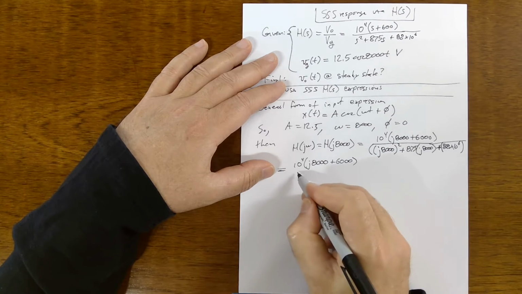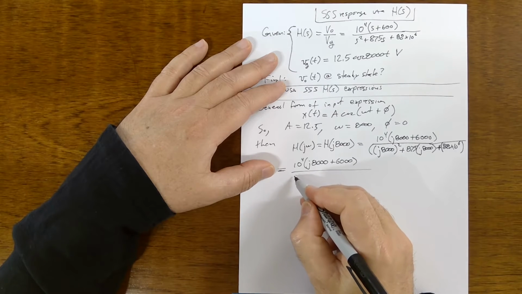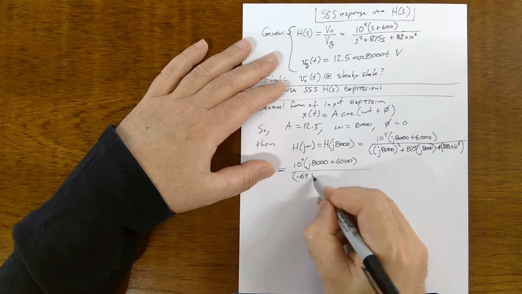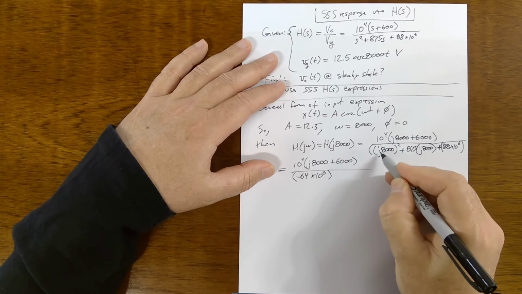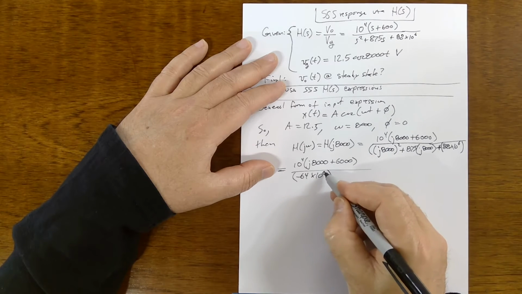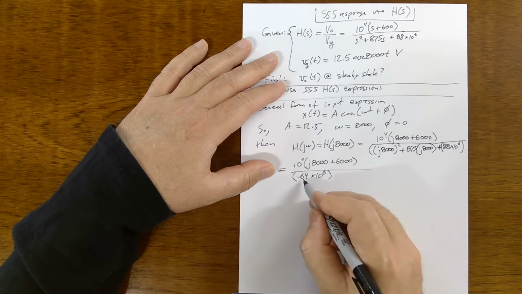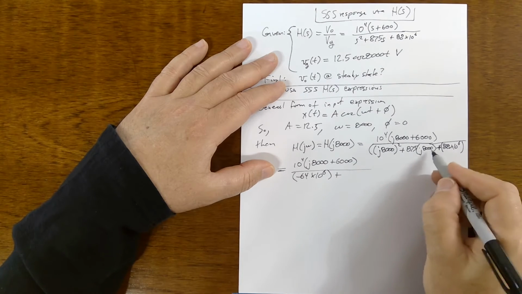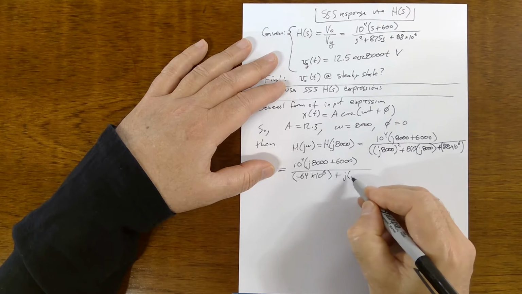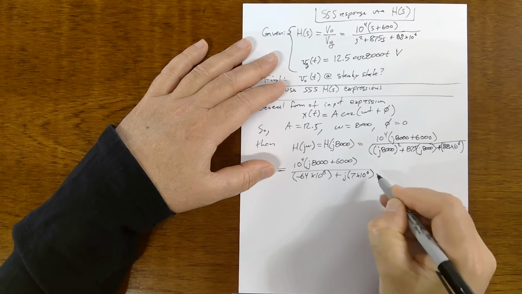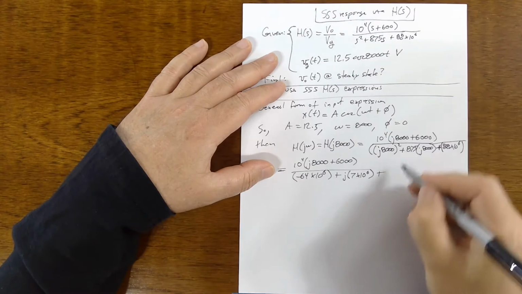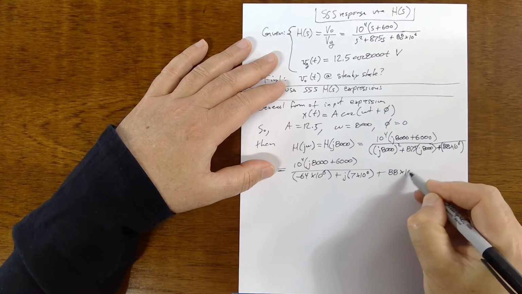This term will be minus 64 times 10 to the 6, because j squared is minus 1 and 8,000 squared is 64 times 10 to the 6. And then this other term is going to be j7 times 10 to the 6. And then our constant is just hanging along for the ride here.